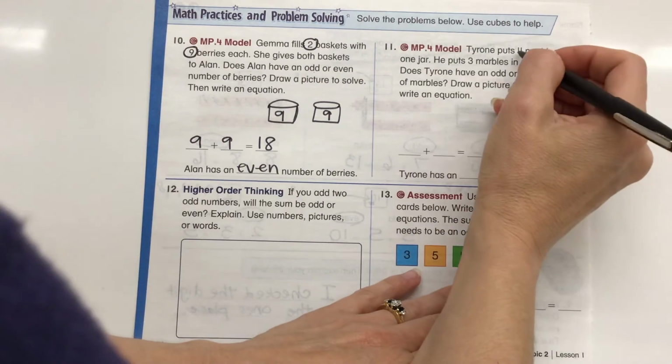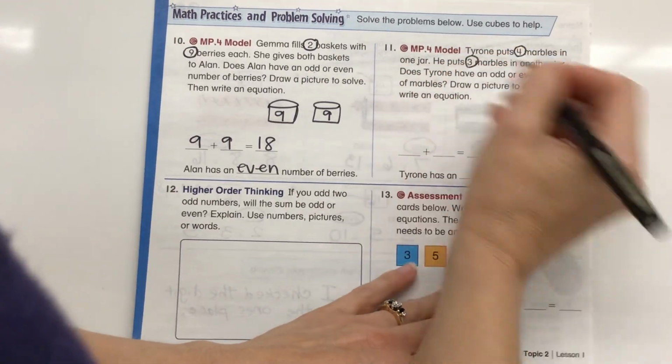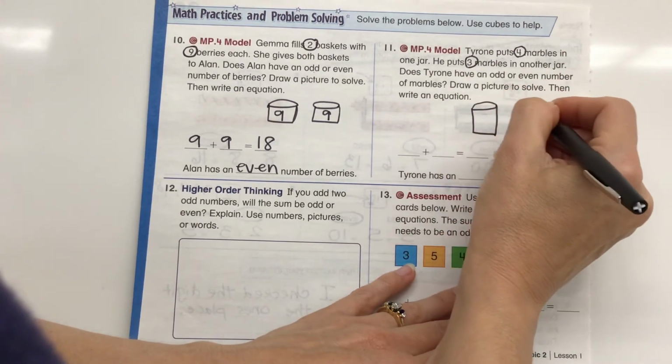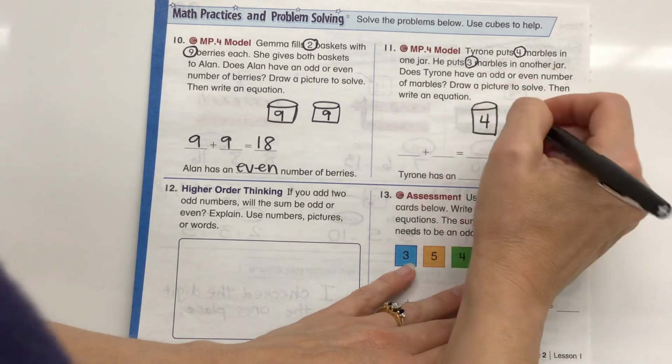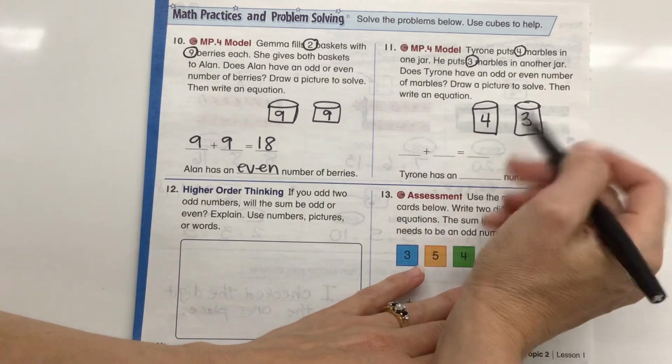Tyrone puts 4 marbles in a jar. And he puts 3 marbles in another jar. I'm going to draw a little picture to help me out. So here's my jar. And here's another jar. He puts 4 marbles in one and 3 in the other. Does he have an odd or even number of marbles? Draw a picture to solve.